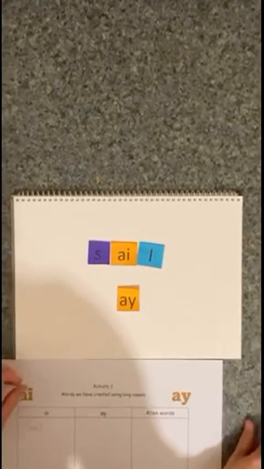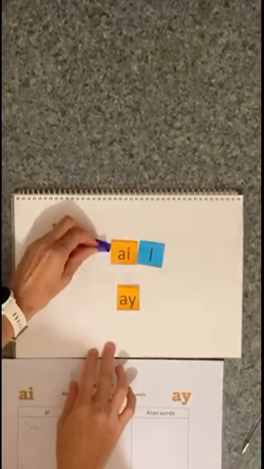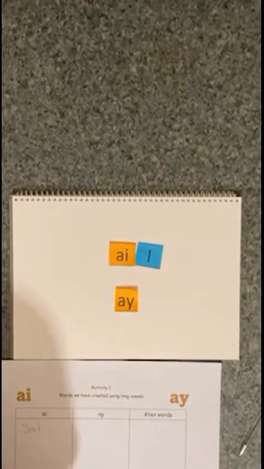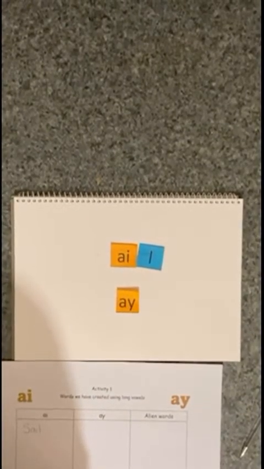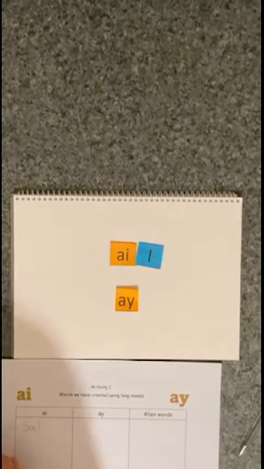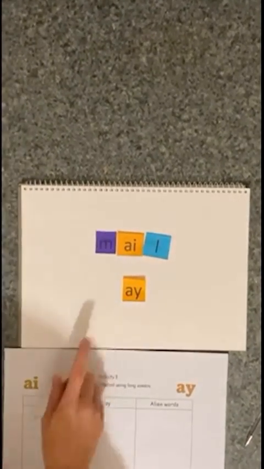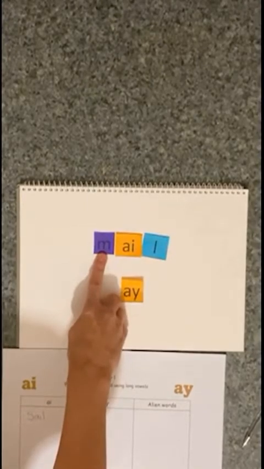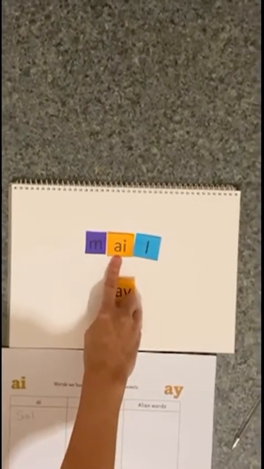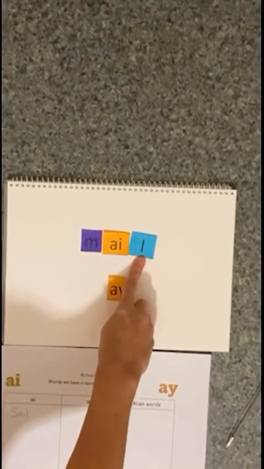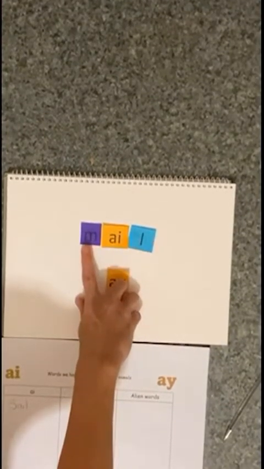If I change the S for M, sound, let's blend.